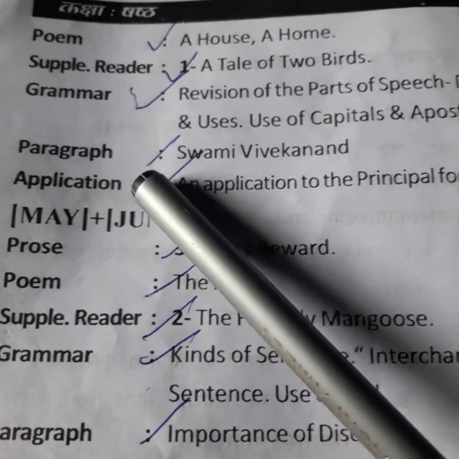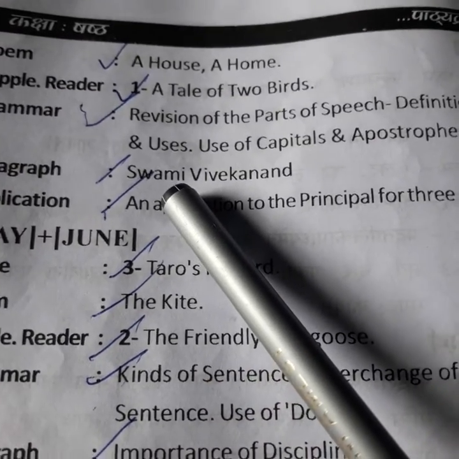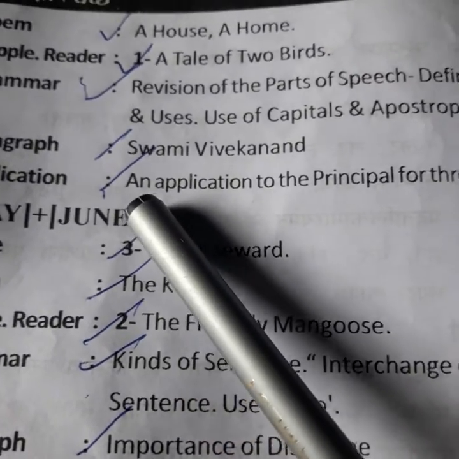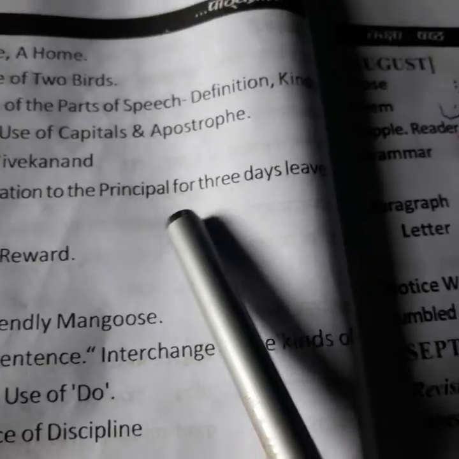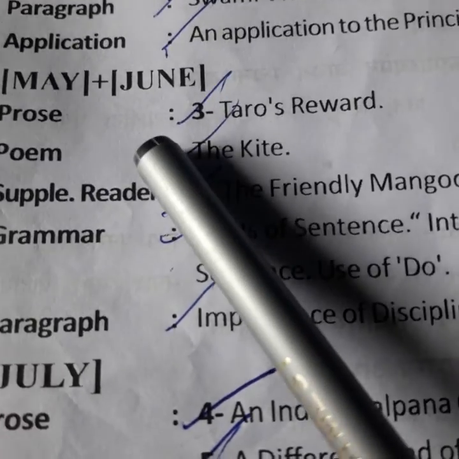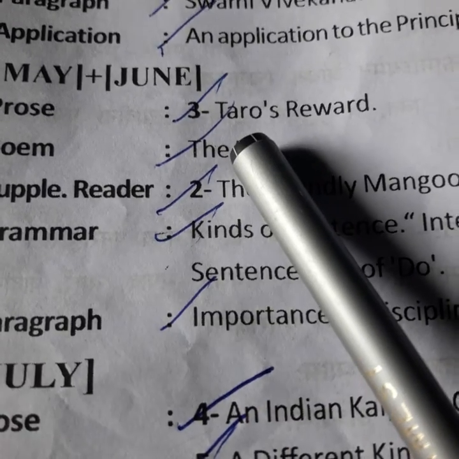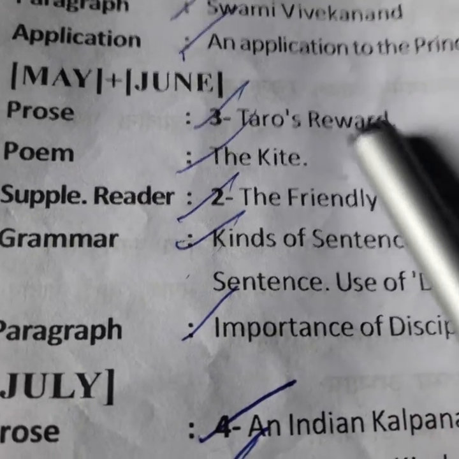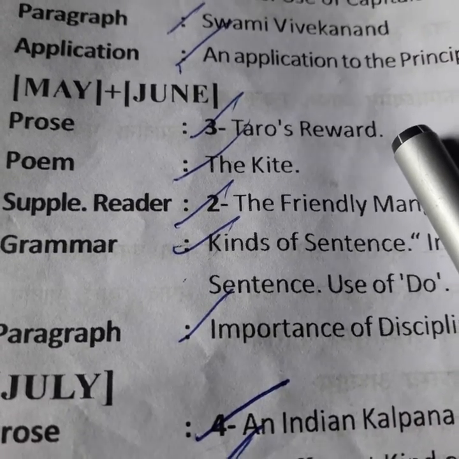In paragraph writing, you have to write about Swami Vivekananda. In application, you have to write an application to the principal for 3 days leave. In the months of May and June, you have to study lesson 3, Tarot's Reward, that is a story.